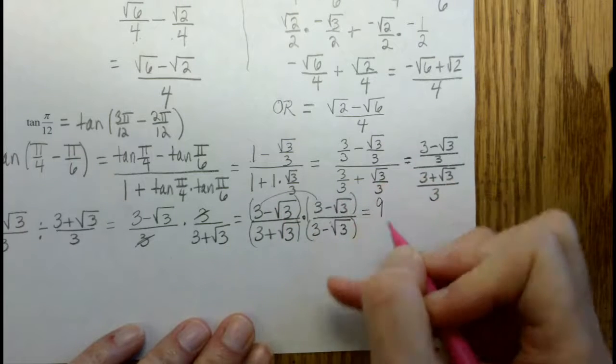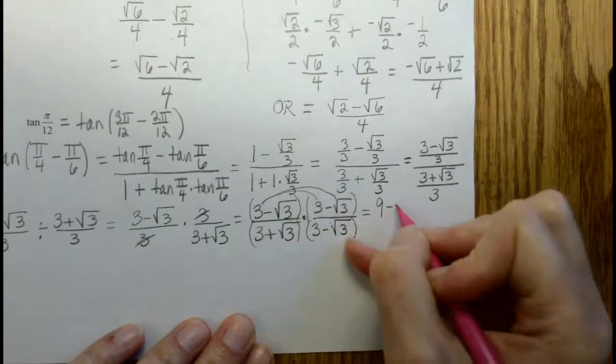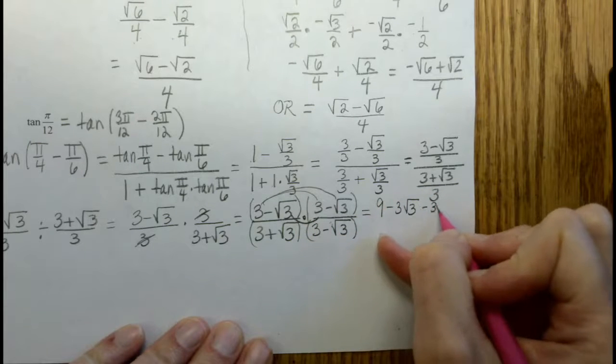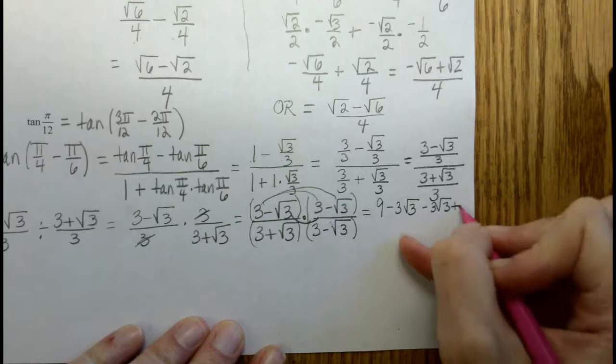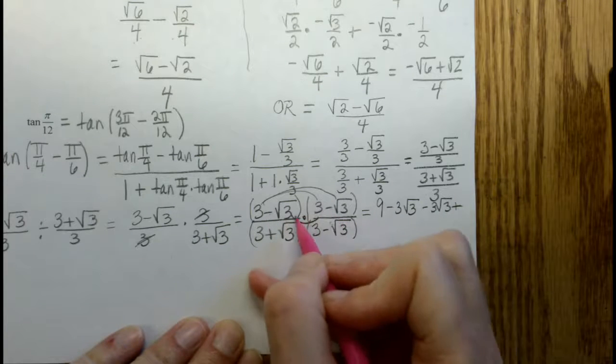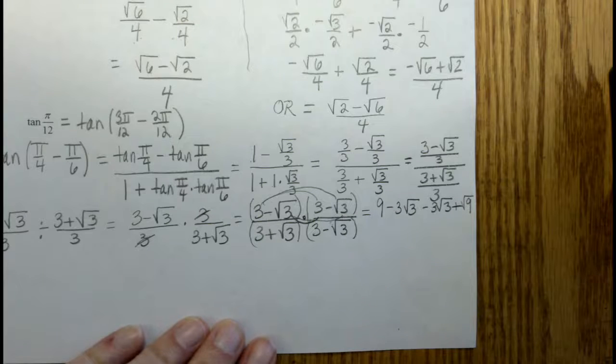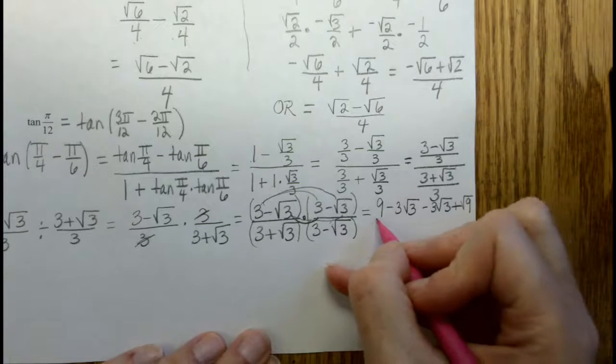3 times 3 is 9, minus 3 square root of 3, minus 3 square root of 3, plus, because it's negative times negative, square root of 9. And I'm fine if you already wrote 3 there. We're going to have to simplify that.